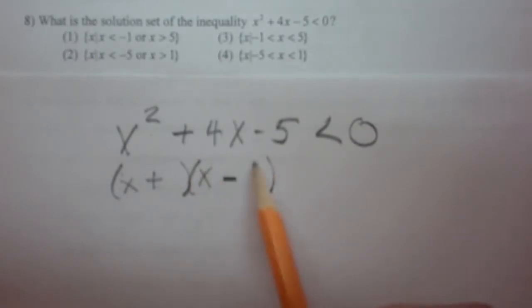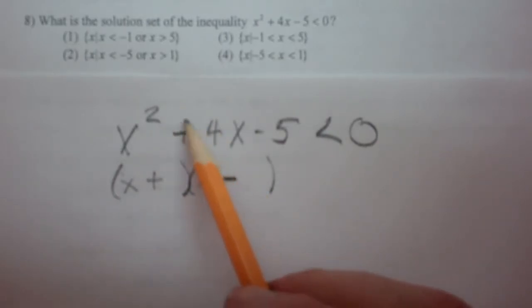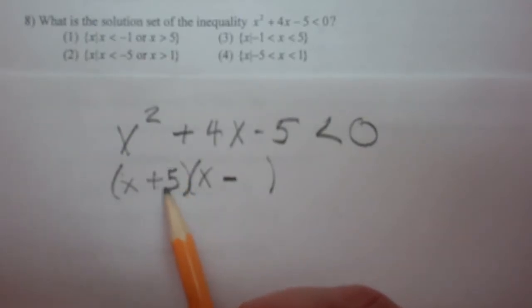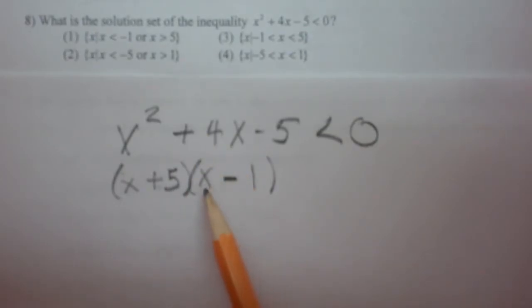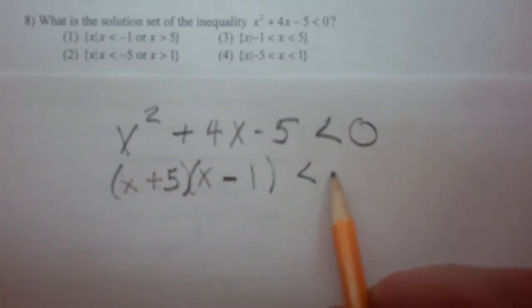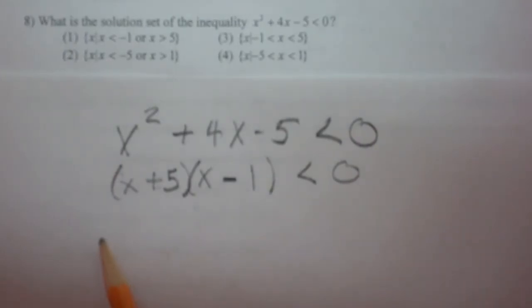What are two numbers that multiply together to be a 5? Well, the only choices are really a 5 and a 1. Since I want this to come out to be a positive 4, I'm going to put the more dominant number with the positive. Let's check that. x times negative 1 is negative x. 5 times x is 5x. Negative x plus 5x is 4x. So this looks good. All of this is less than 0.